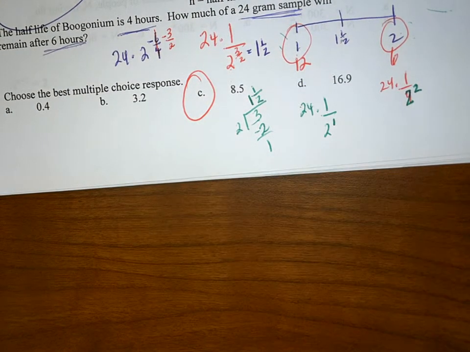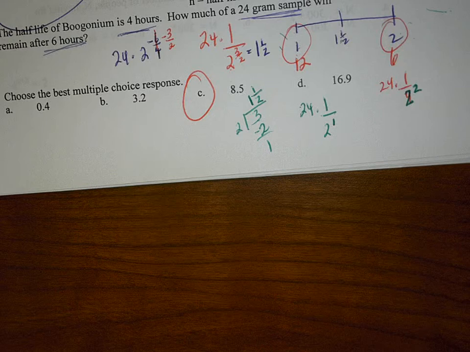Okay? So anytime you have a fraction, you want to figure out the whole numbers that the fraction's in between. And then that will give you an estimate of what your in-between number would be.